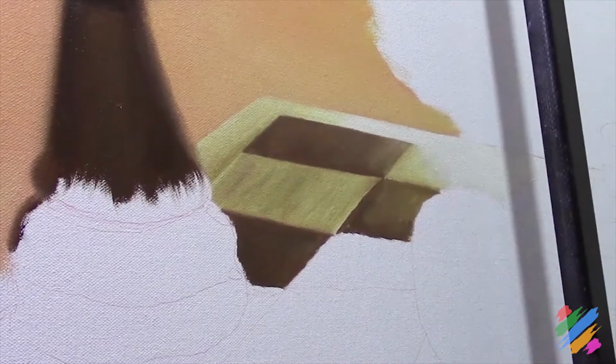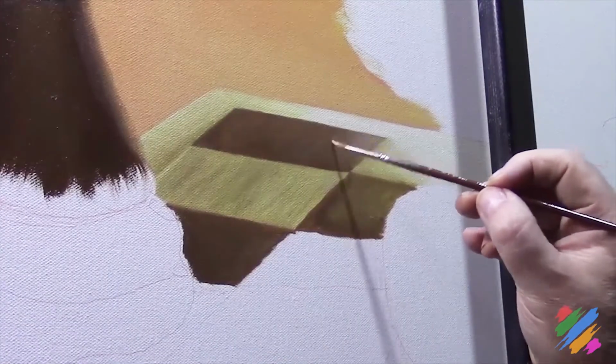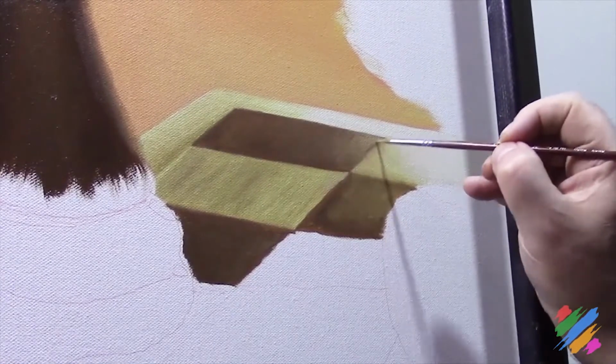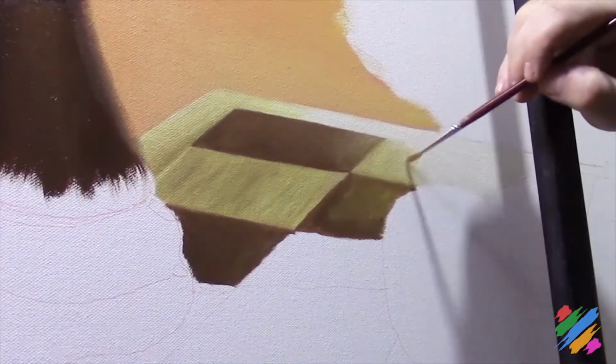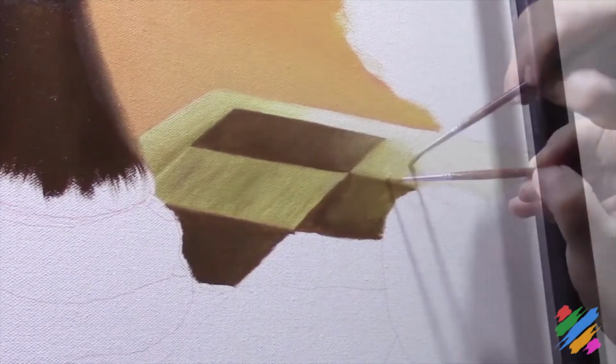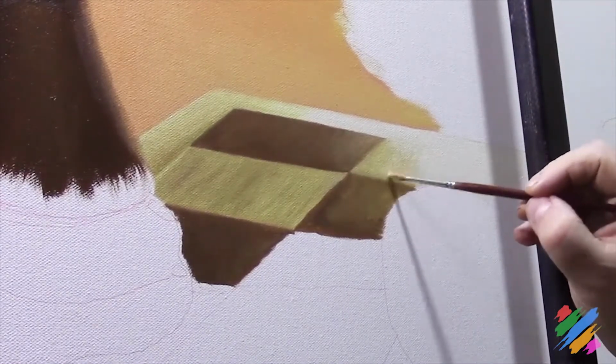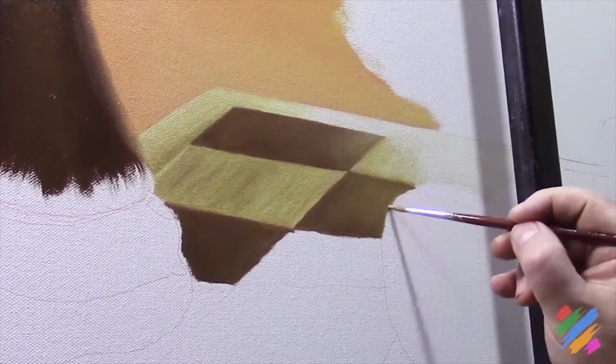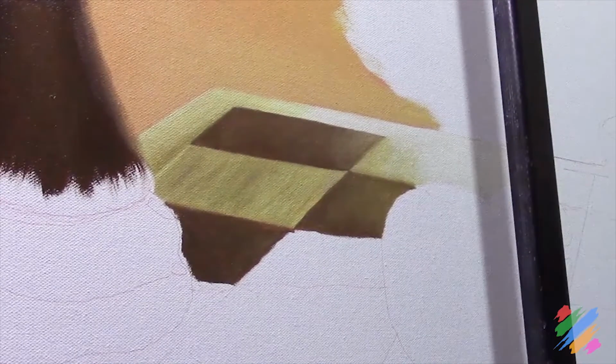At this point, it's time to start seeing how all the pieces that we have painted so far look together, if they fit our scene well, or if we have to correct something. For example, I'm going to fix the transition between the middle dark brown and the dark brown here. I'm going to do the same thing here between the white and the light brown. I'm going to continue smoothing this area here. And I'm going to blend some white here to light up this corner.